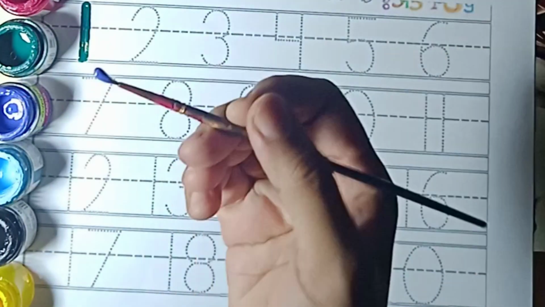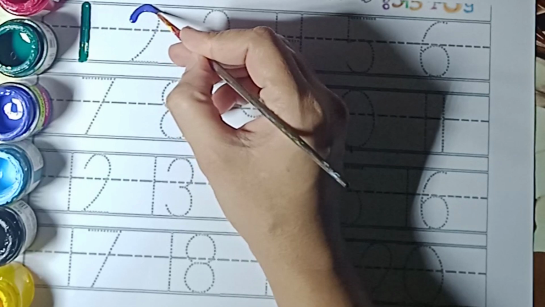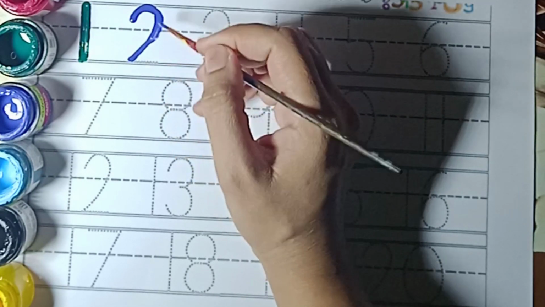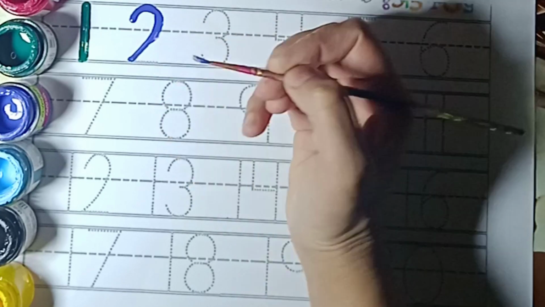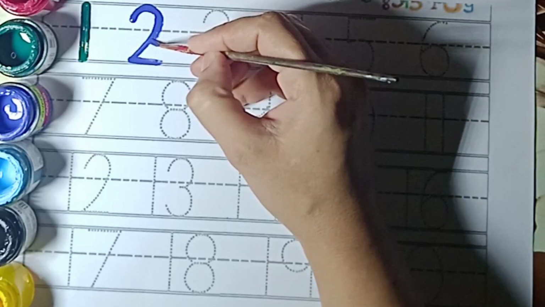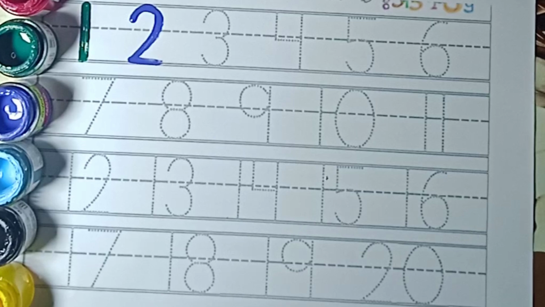Next is violet color 2. Make a curve like this. See? First make a curve and small sleeping line. It's 2. Which number is this? 2.